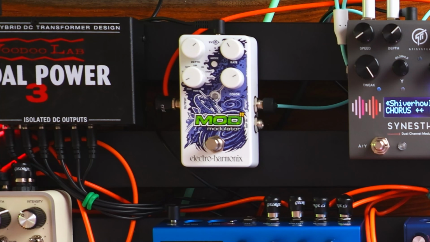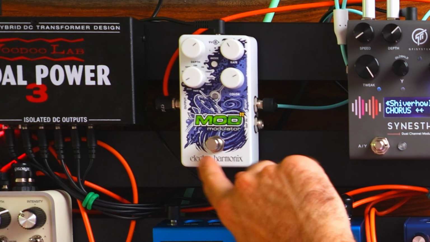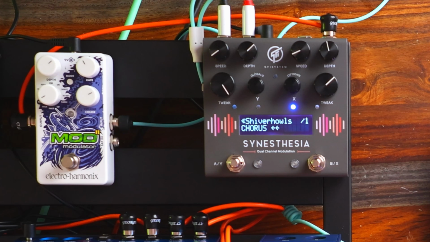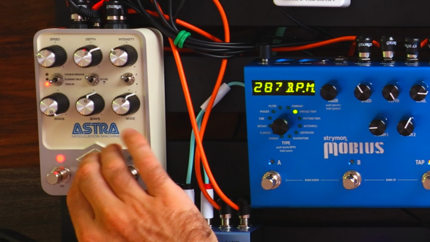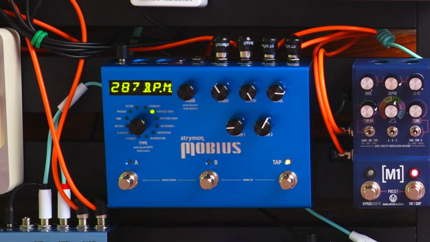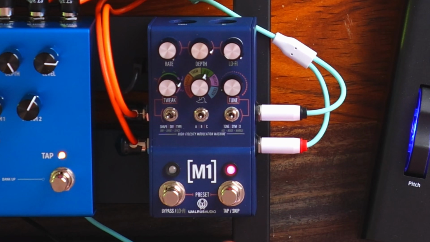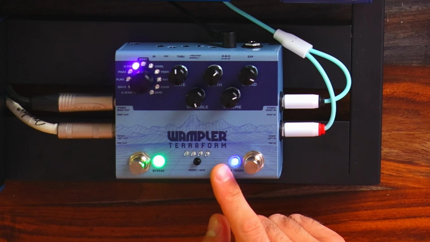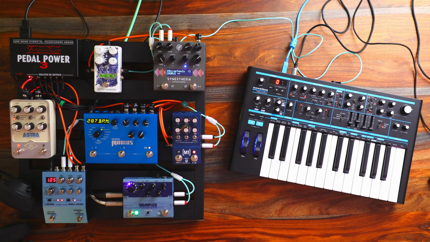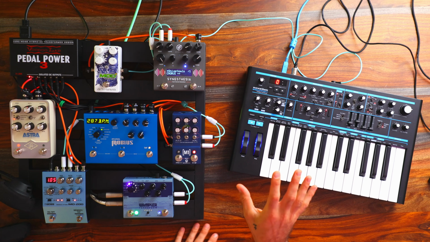As for the pedals themselves, we have the Electro-Harmonix Mod 11. We've got the GFI System Synthesia, Universal Audio Astra. This one really stands out to me. The Strymon Mobius, Walrus Audio M1, also really cool. Boss MT200, as well as the Wampler Terraform. And all of our sounds will be coming from Novation gear. In this case, I have the Bass Station 2.